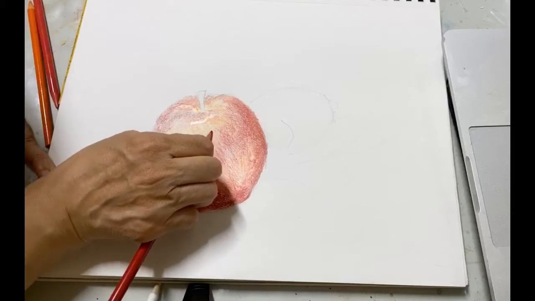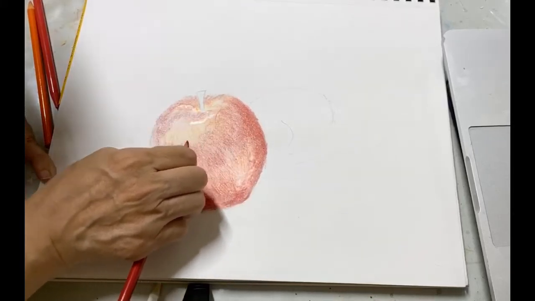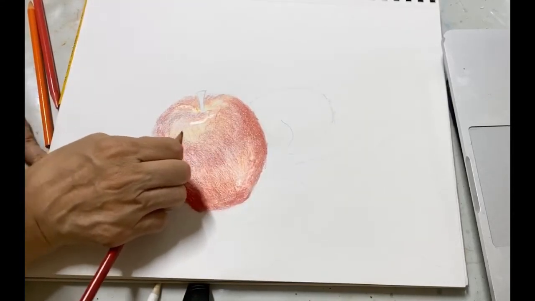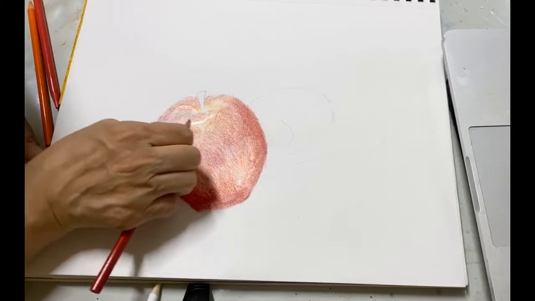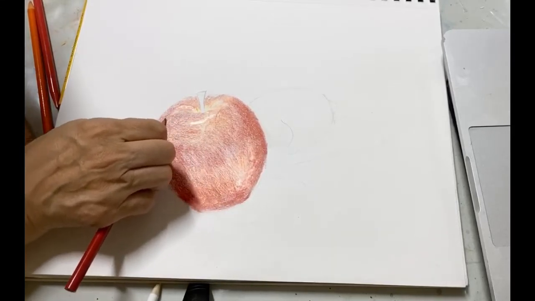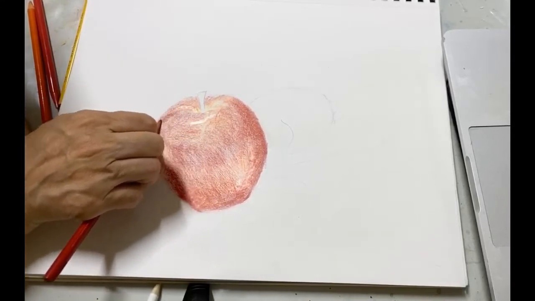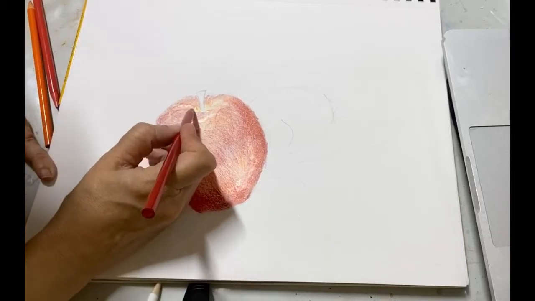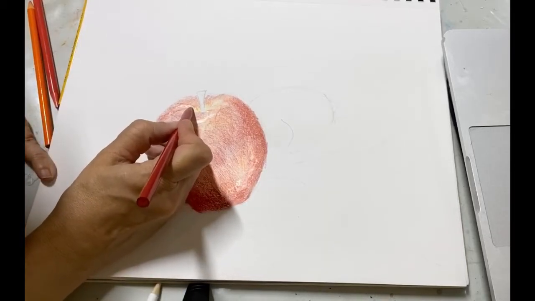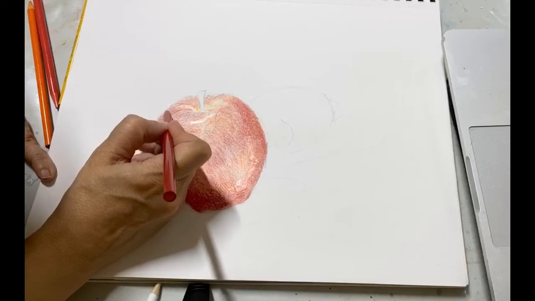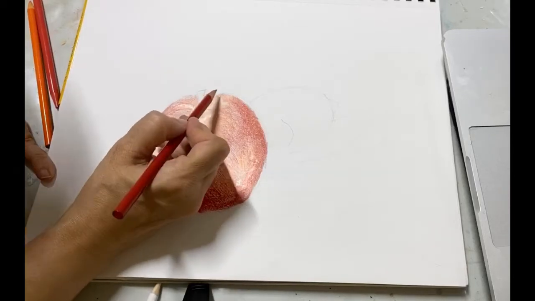If you push your pencil more, it's going to be more shiny, which I like too. I didn't push it a lot, but you can do it and try it. But if you want to do it everywhere, it has to be with the same push.